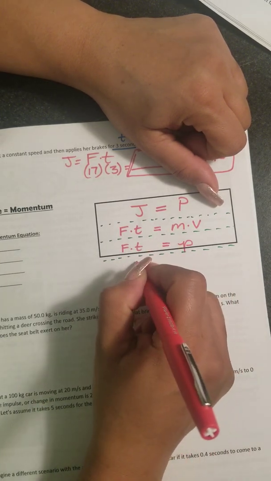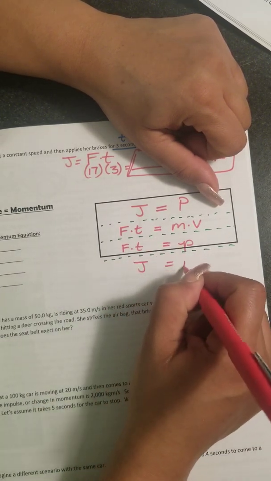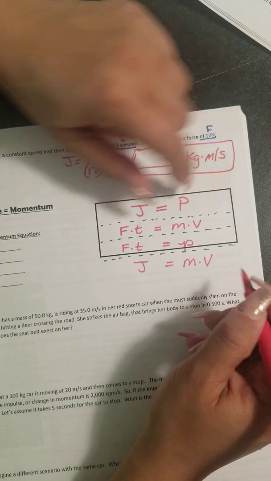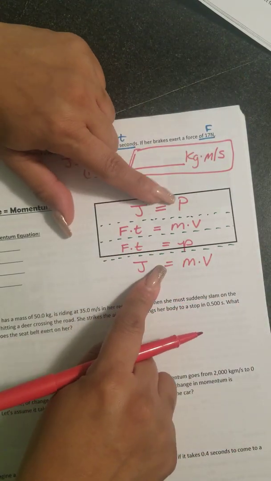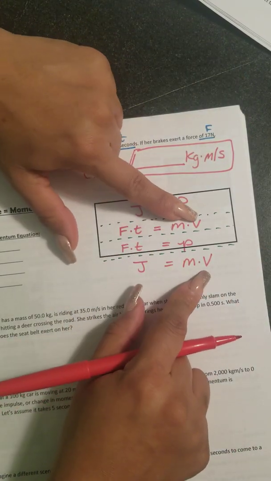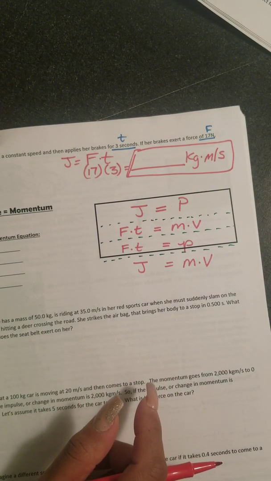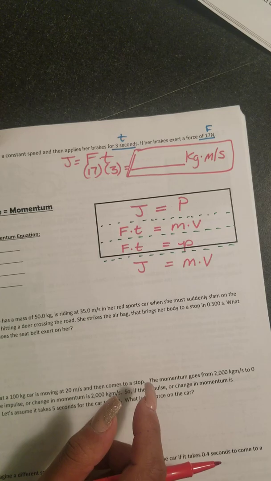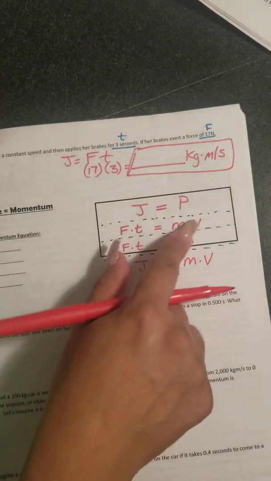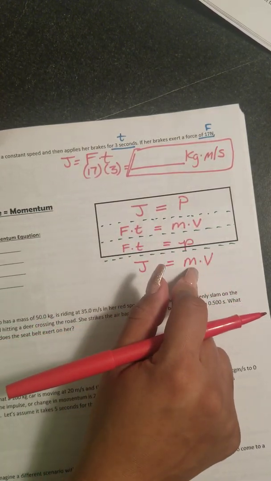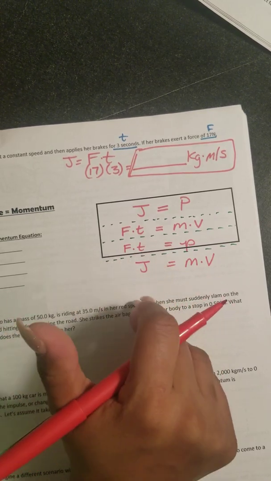What if we say J equals mv? J equals P is changed to an mv. This is so amazing. Because they are completely related to each other, if I know one, I can solve for something else. And I can set them equal to each other.